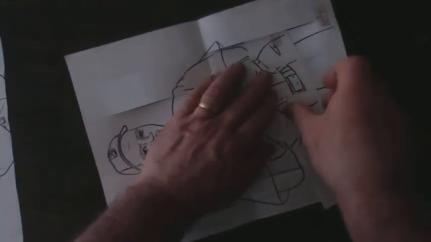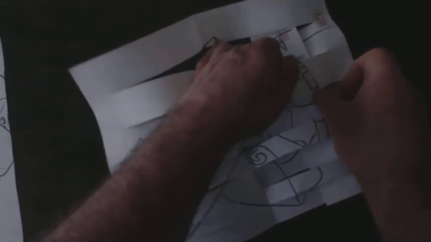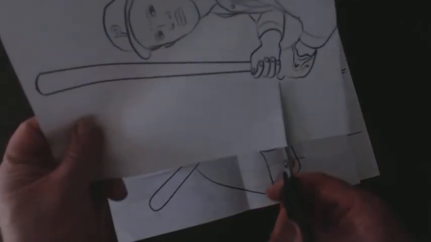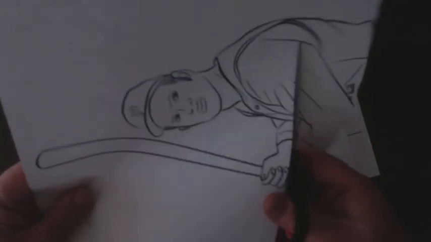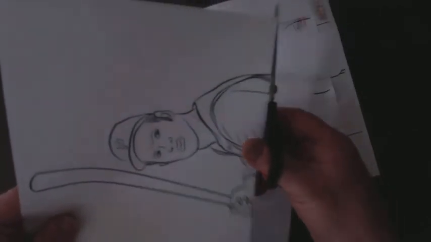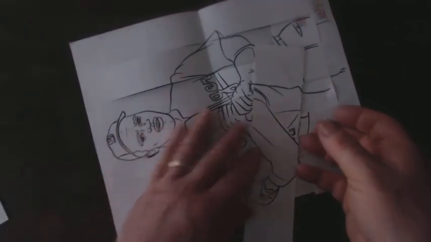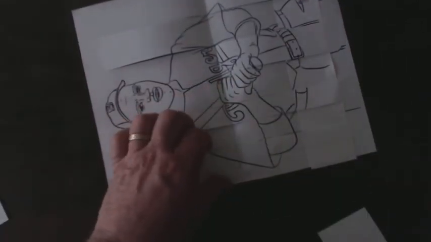I want to slide that down to the end so I don't leave big gaps. I'm ready for my next strip. And again, I'm going at about 2 inches. You can cut them more narrowly. I wouldn't cut them too much wider if you can help it.